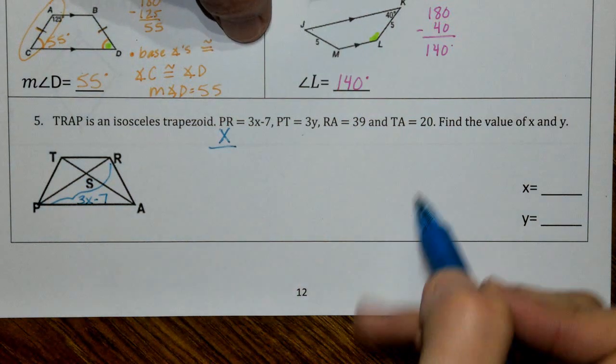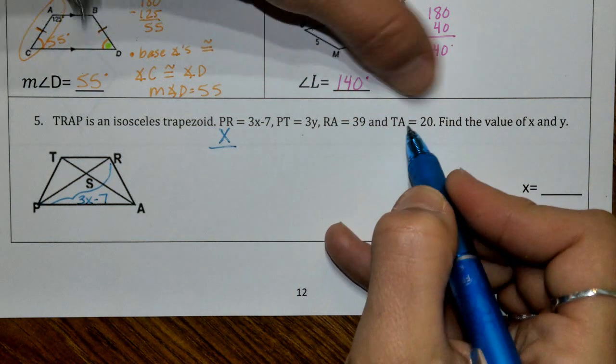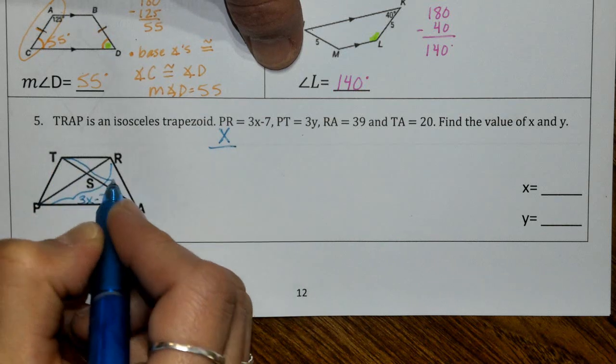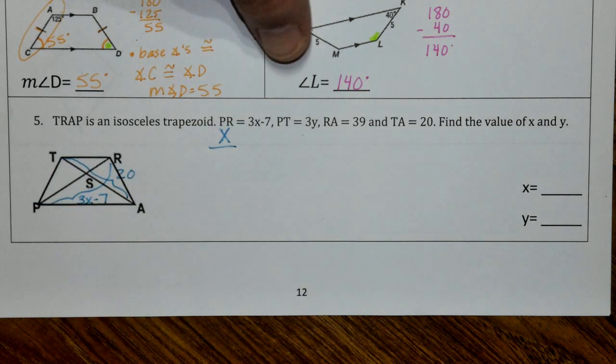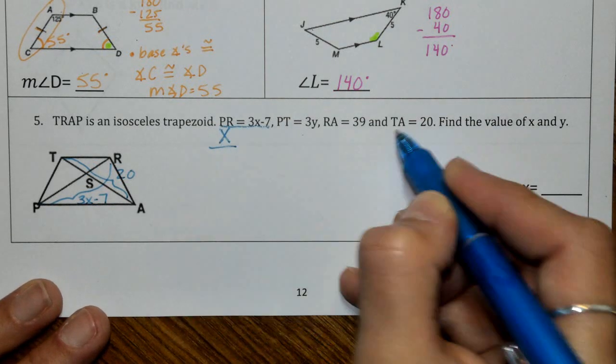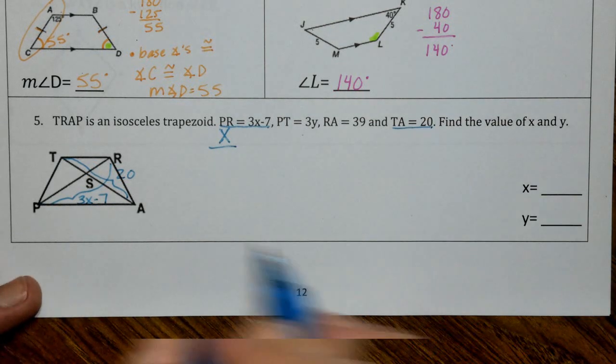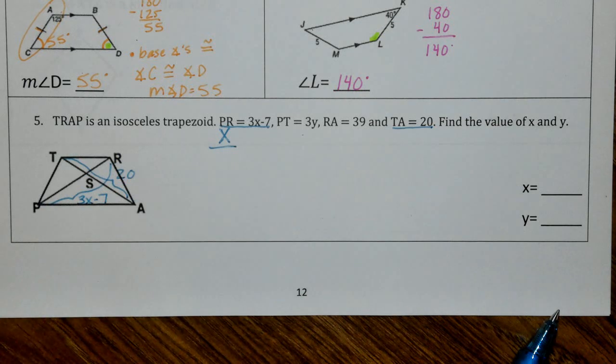Over here, let's look at TA. TA is the other diagonal. This diagonal is going to be 39. Sorry, this one's 20, my bad. So we're looking at our diagonals, and we need to remember that this is an isosceles trapezoid.